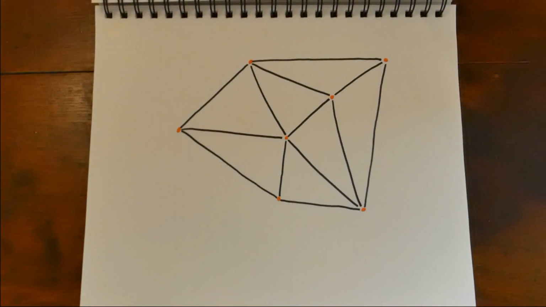There are different ways to define it. For instance, it's the graph of all edges with the empty circle property. So an edge between two sites, A, B, fulfills the empty circle property if there exists a circle with A and B on it, such that no other sites are contained in the circle. So for this triangulation, let's check that all edges fulfill the empty circle property.